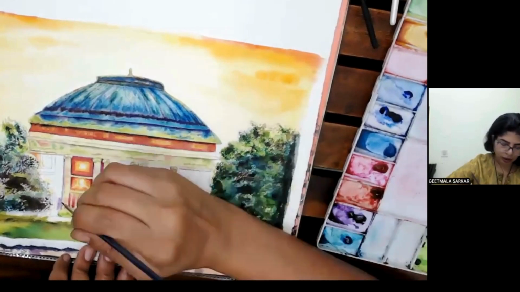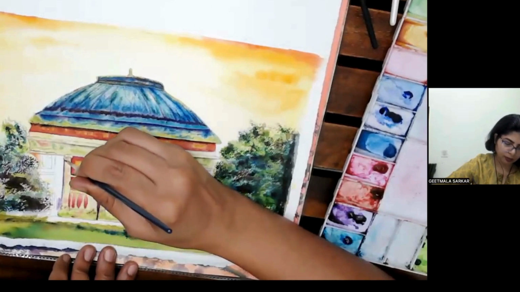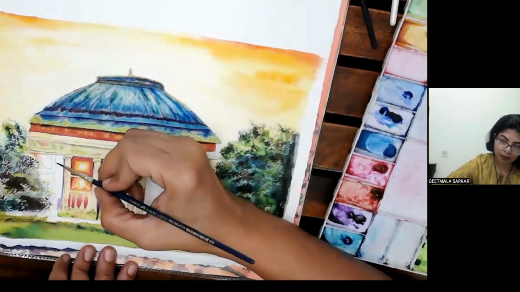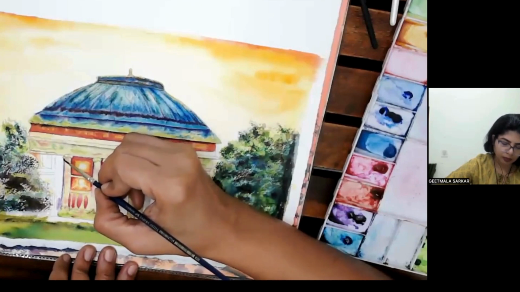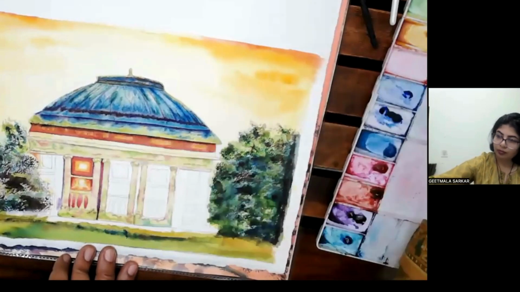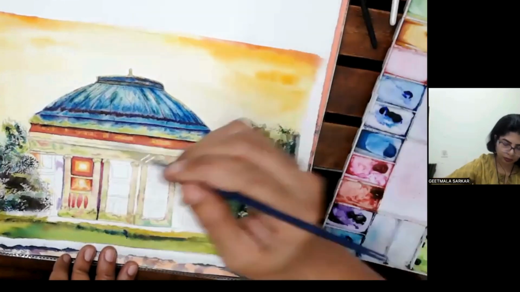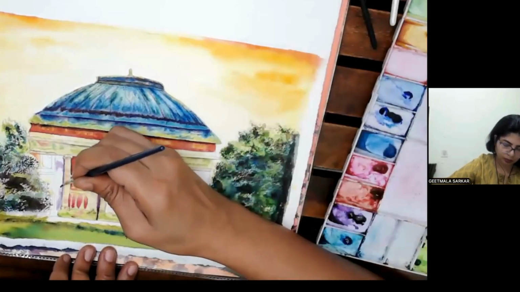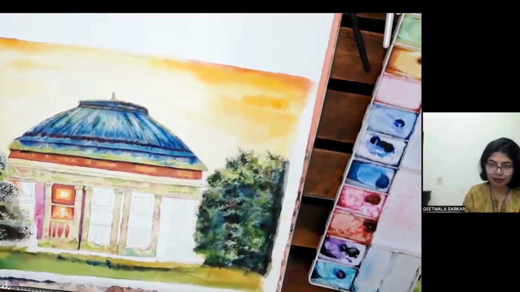And then move on to the other side, isn't it? In the creation stage, all the parts will not look very beautiful at a time.